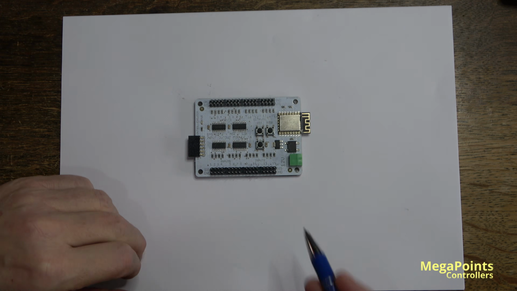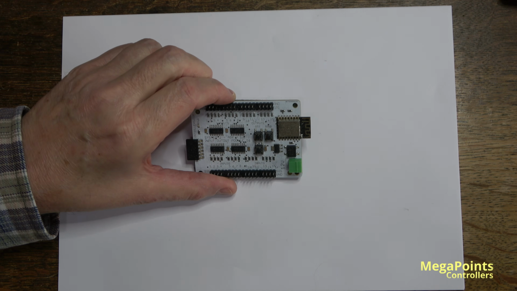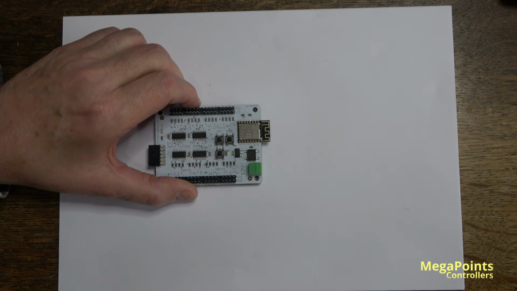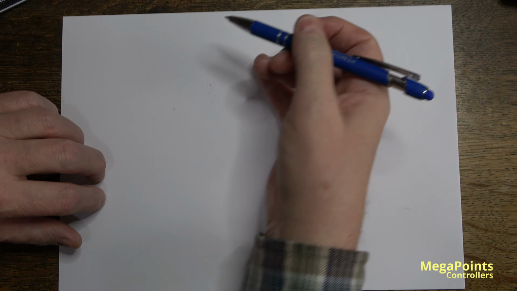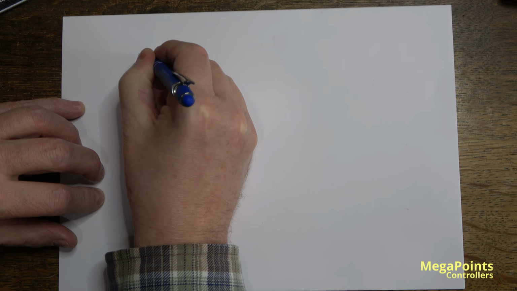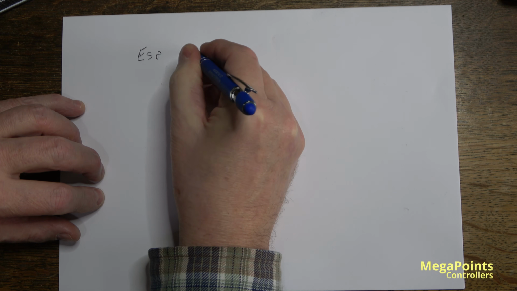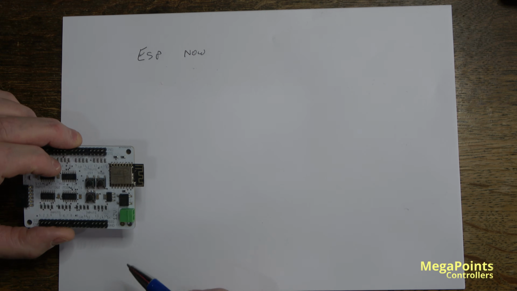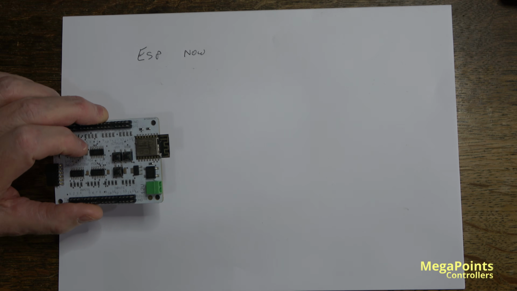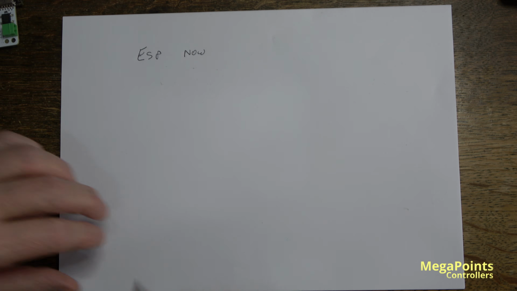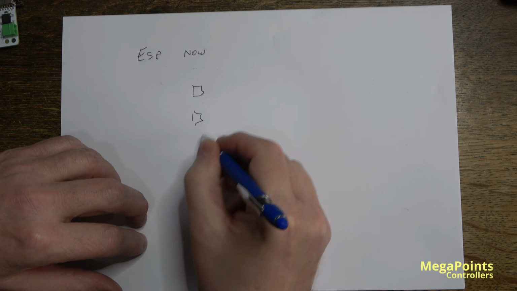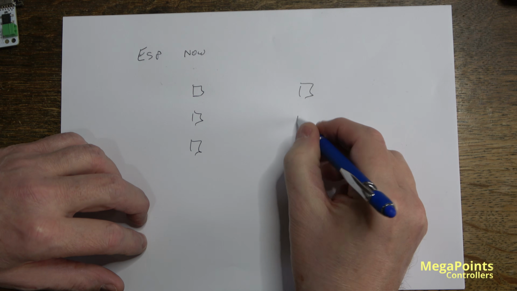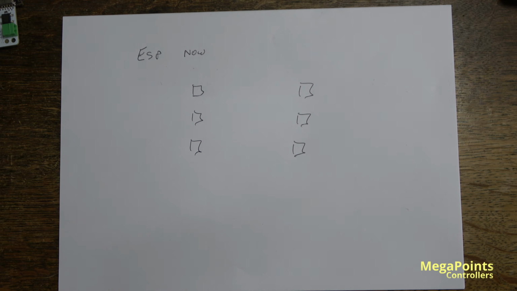If we go back to our earlier boards, here's an early one. This uses the ESP8266, and we have ESP32s as well on boards. We tried a protocol called ESP Now. And what that does is it allows you to tell each board to communicate with a number of other boards on a network. So you could have a board here and a board here and so on, all around your network, and communicate with each other.